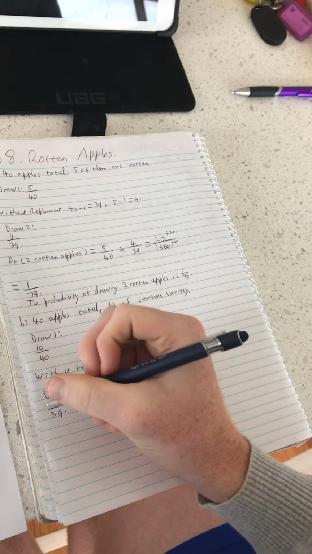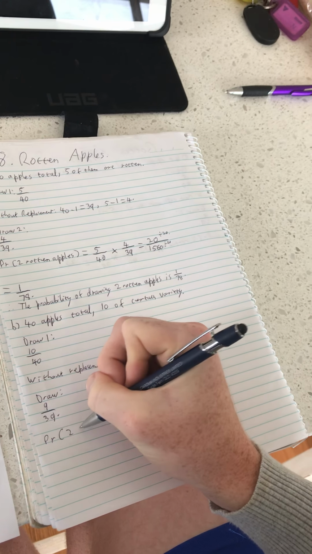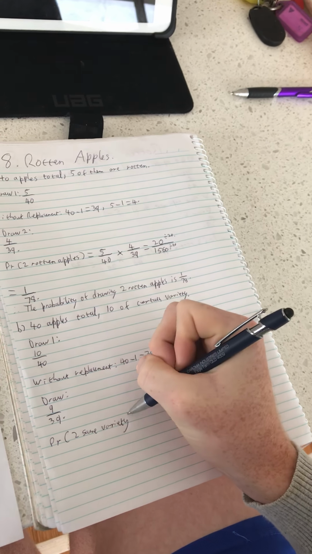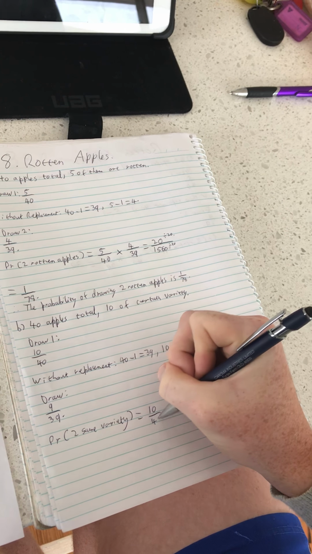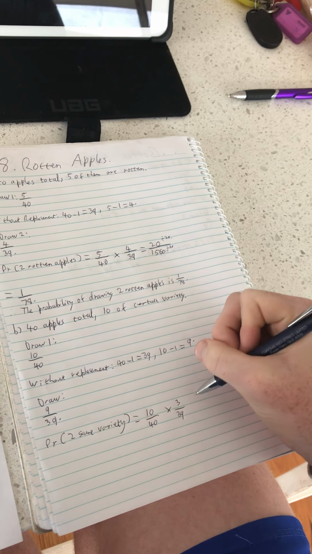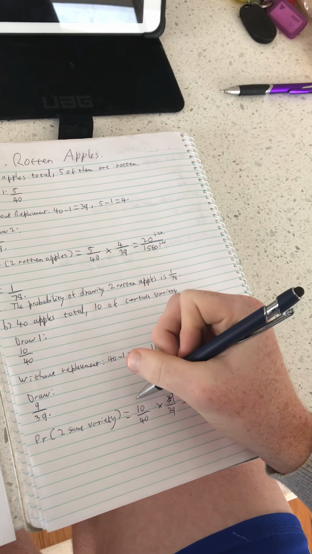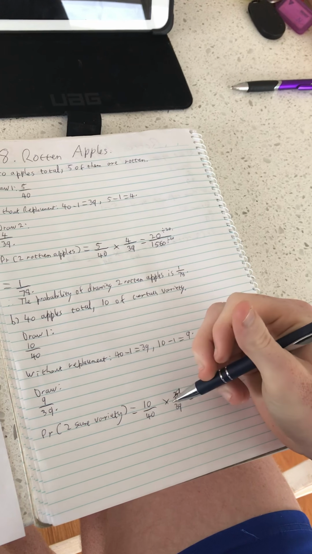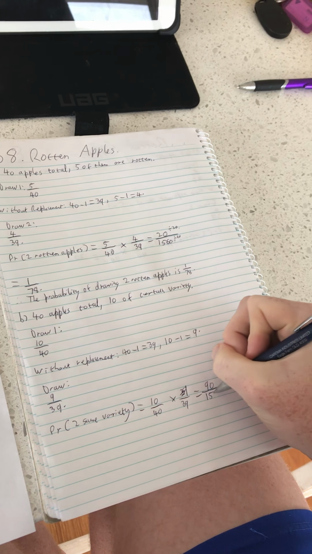So now we can calculate the probability of 2 of that certain variety. So 2 same variety. That can be written out as 10 over 40 times 9 over 39. We can times the numerators and get 90. And same as last time, we multiply the denominators, and that gets us 1,560 again.